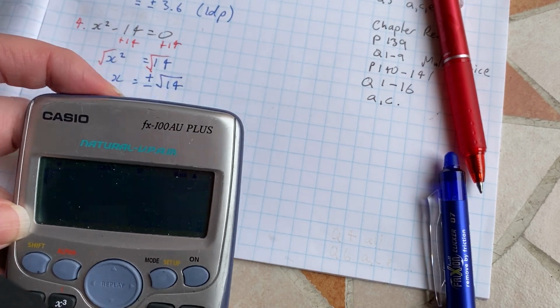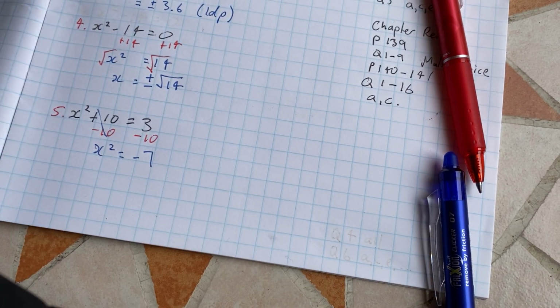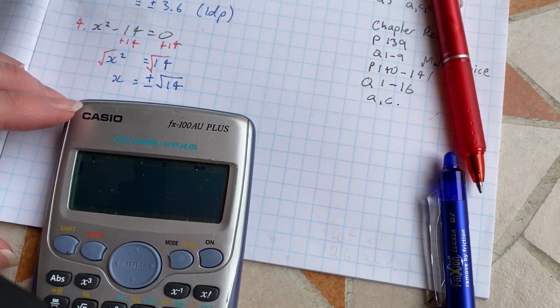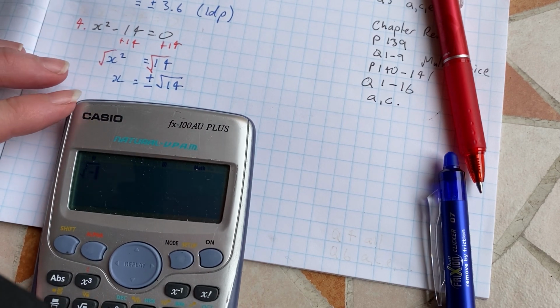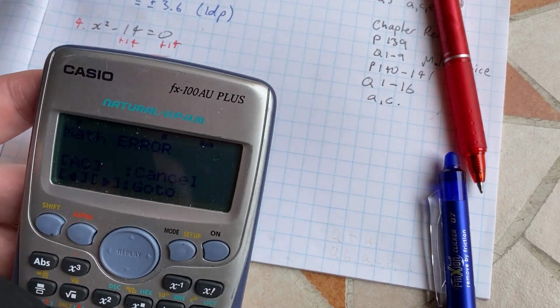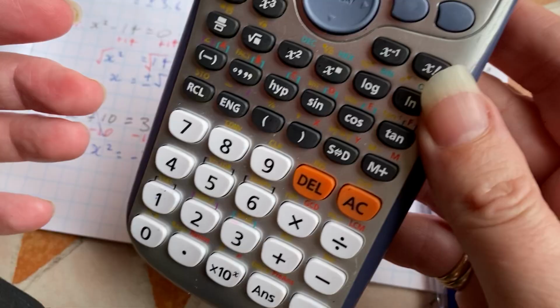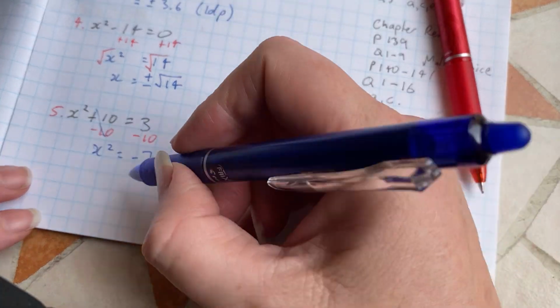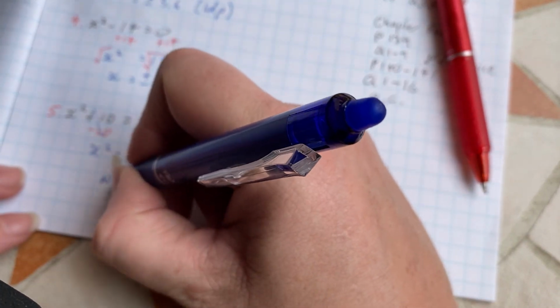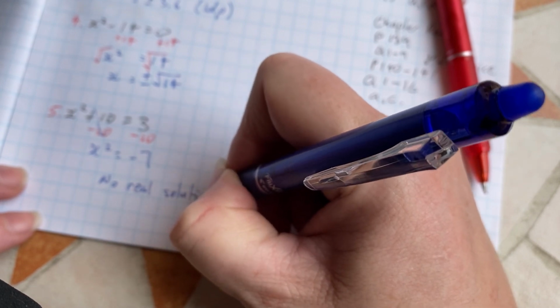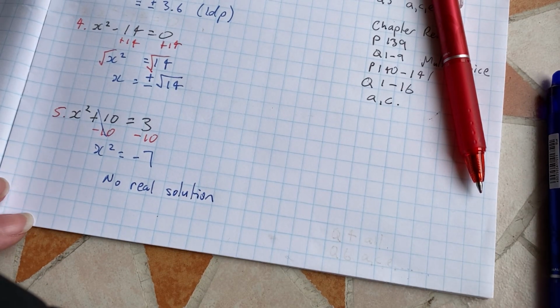I'm in complex number mode, so let me just fix my calculator mode. I'm in a mode that will give me that for students studying a very high level of maths. It does give me an answer. But in year 9, we do get a maths error. Okay, our calculator cannot do the square root of a negative. So you say no real solution. It is not possible at year 9 level.